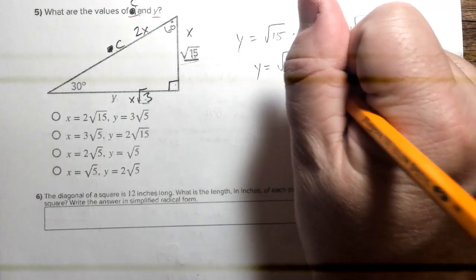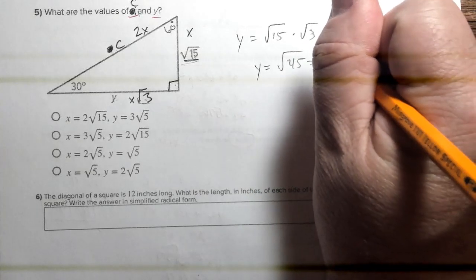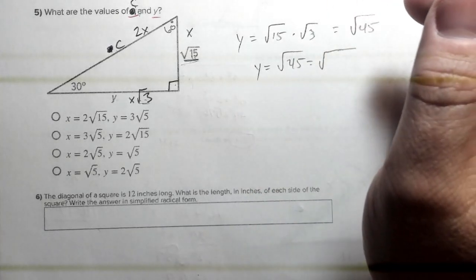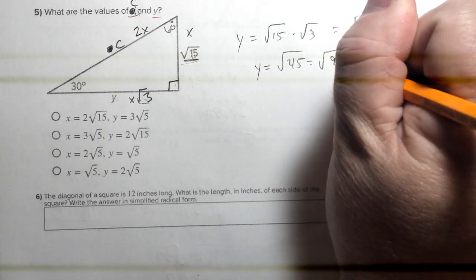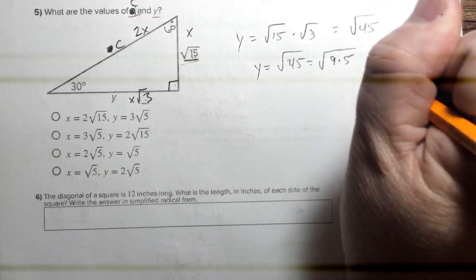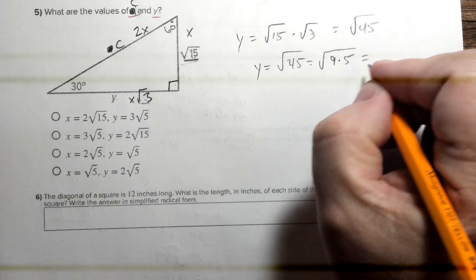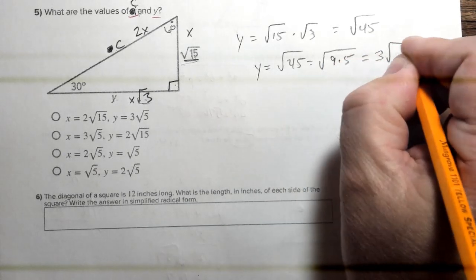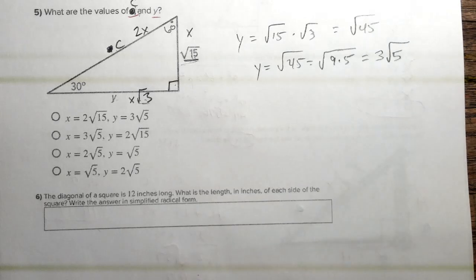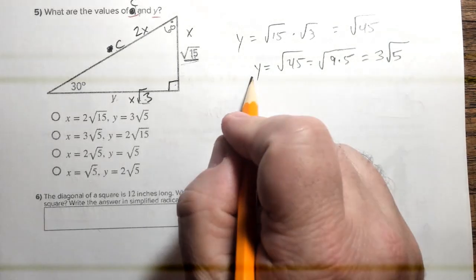Square root of 45 is, I'm going back to algebra, maybe even a little bit before that, but 45 is 9 times 5. Okay, still with me. All right, the square root of 9 is 3 times the square root of 5. So here's our y.